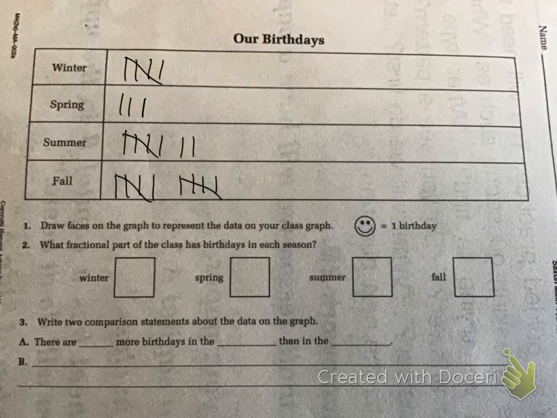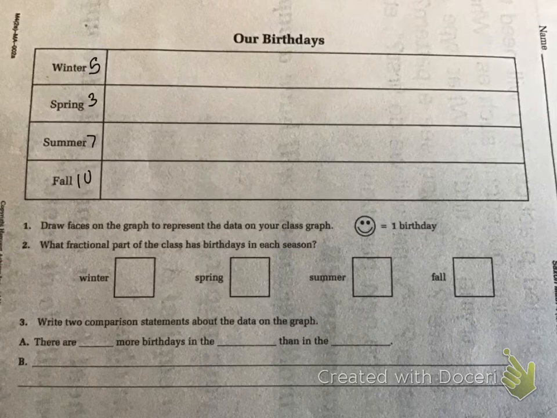Now, what we're going to do is draw a graph with this information. So I'm going to write how many were in each of these here. Okay. So it says, draw a smiley face to represent one birthday.